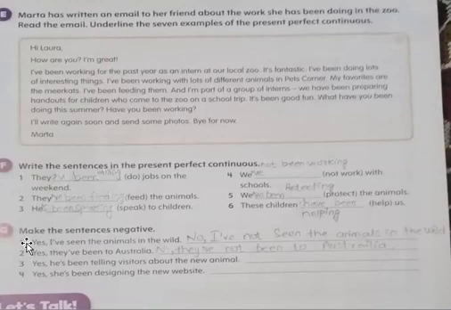G. Make the sentences negative. 1. Yes, I have seen the animals in the wild. And the negative sentence is no, I have not seen the animals in the wild. 2. Yes, they have been to Australia. And the negative sentence is no, they have not been to Australia.